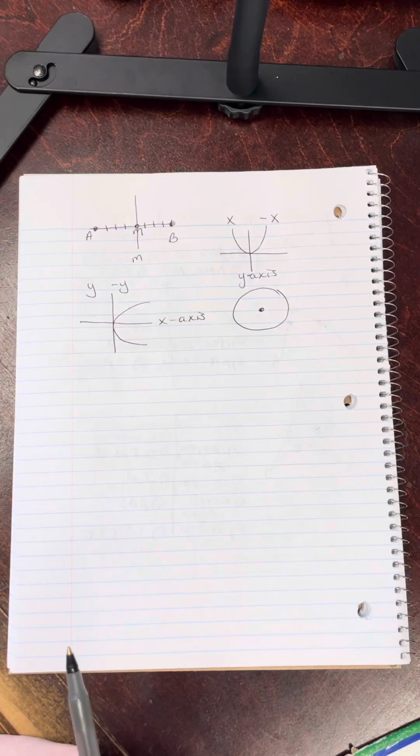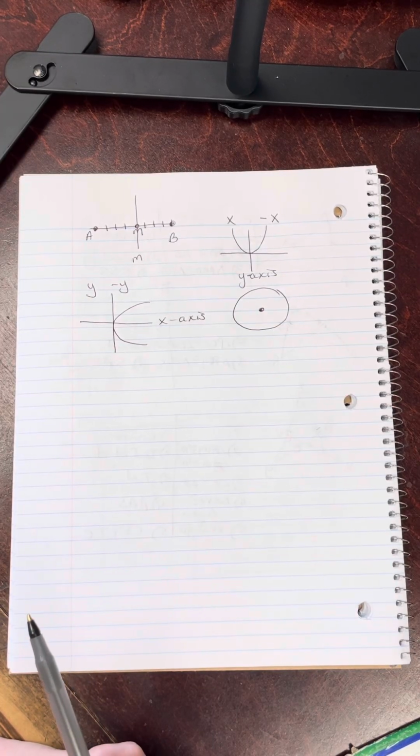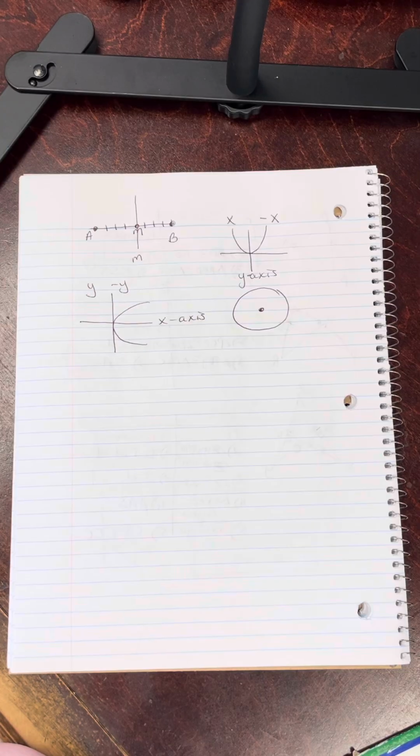Part B now says, let's talk some more specifics about reflections. So, they go through a lot of explanation here. They're giving you examples of numbers, and they're saying, determine whether you are reflecting over the X-axis or the Y-axis, and therefore, what kind of a thing do you have?